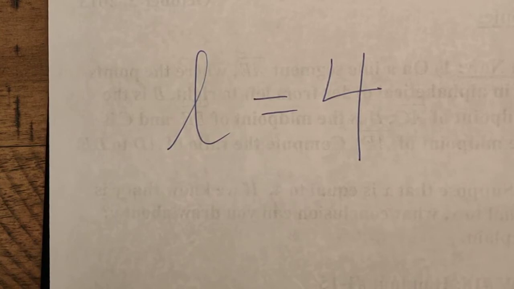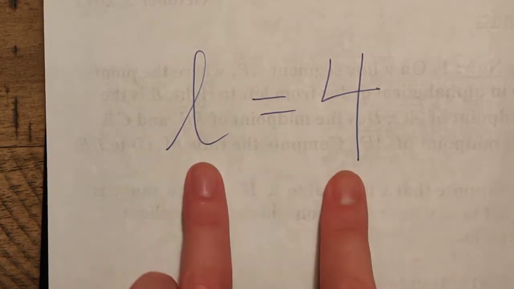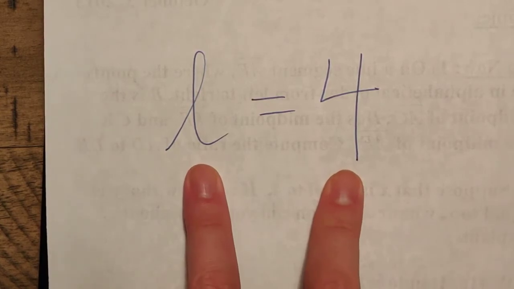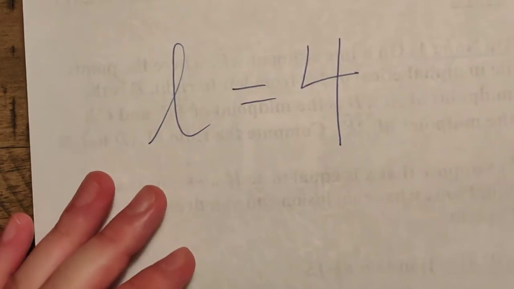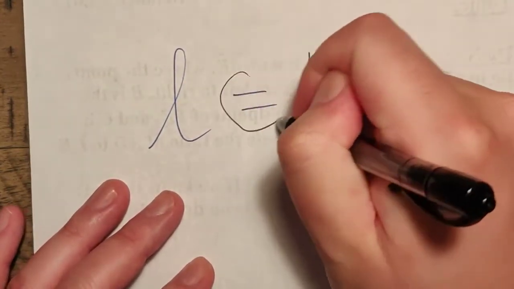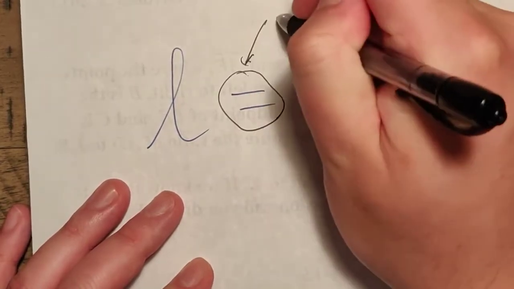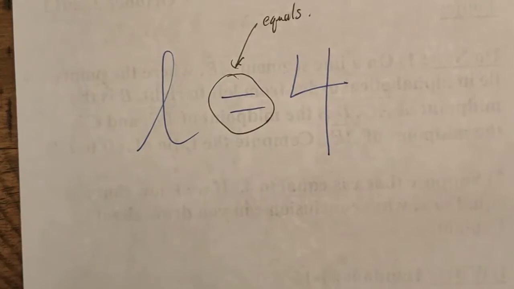What does equals mean? So, equality here, this idea of equality in mathematics, means they represent the same thing in sort of different manners here. So L and 4 here, these two objects, even though they're different, they represent the same idea. And the way we connect them together is with this thing that we call equals. So in a way, it's kind of gluing or relating these two objects together, L and 4. So we have this idea of equality.